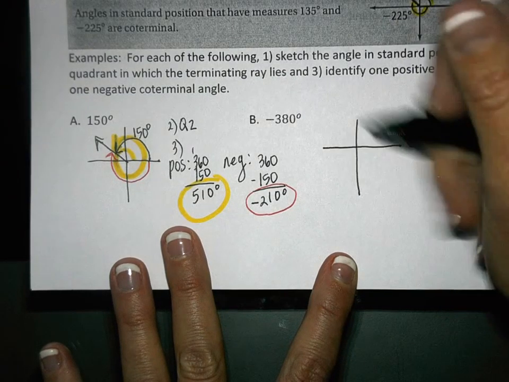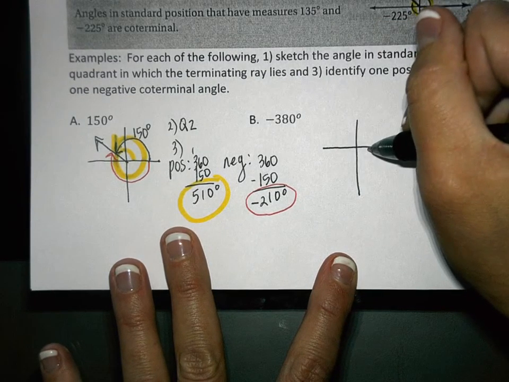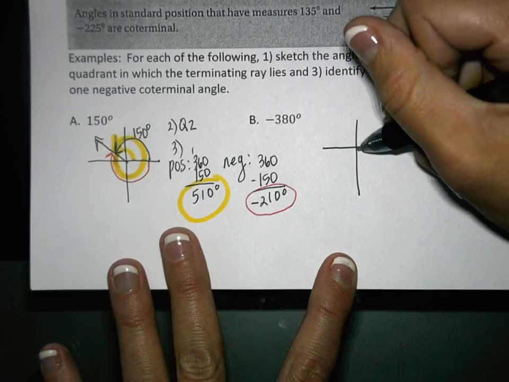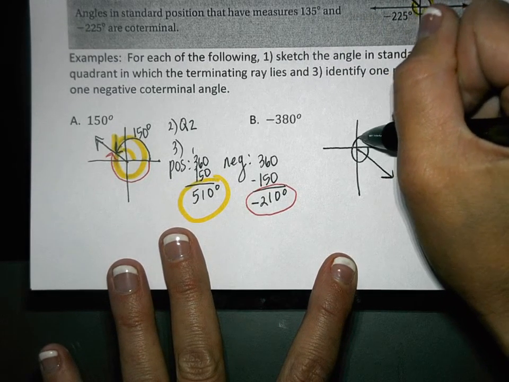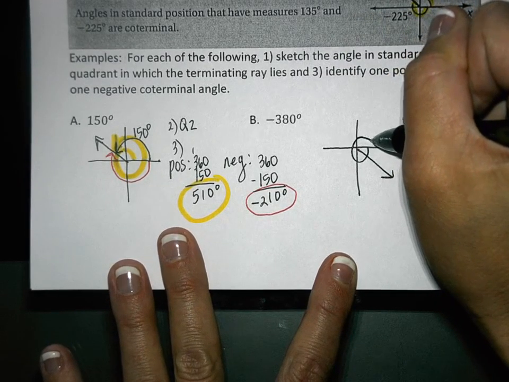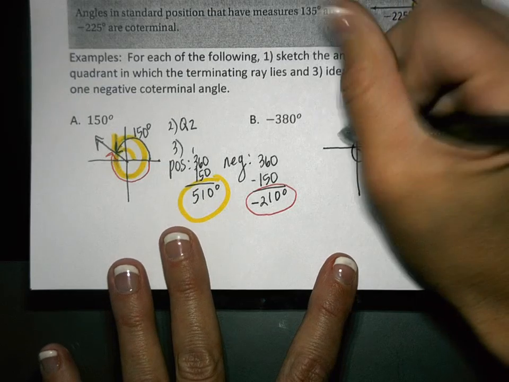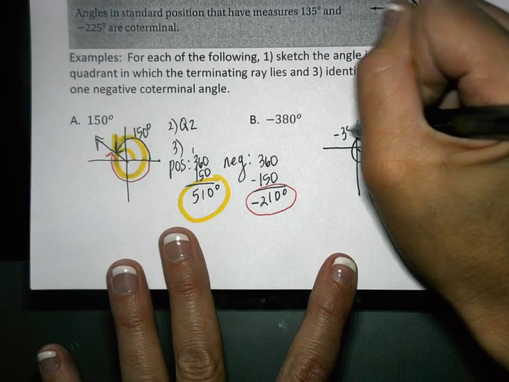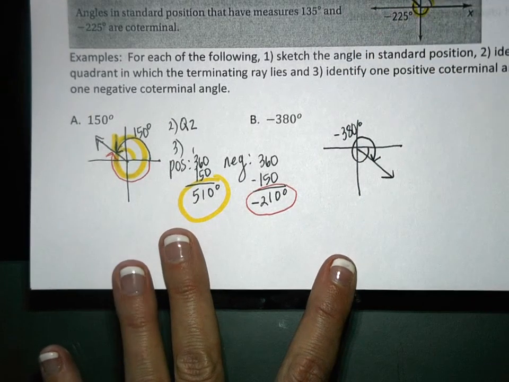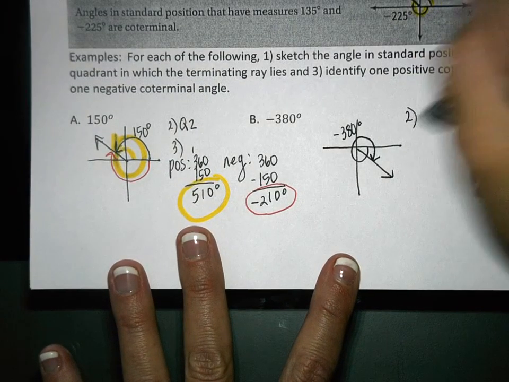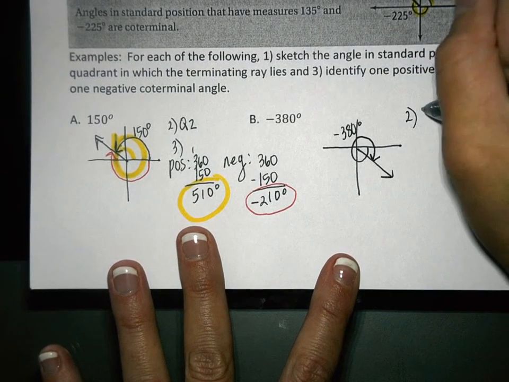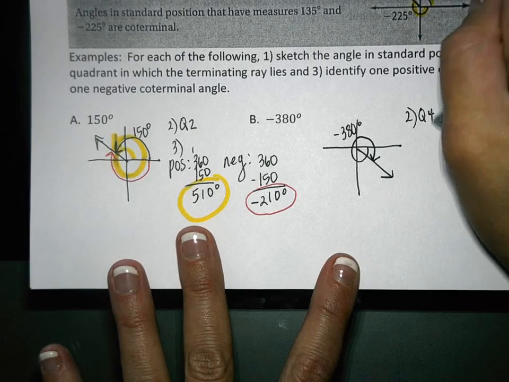So remember negative 360 is a whole circle, and so we would go around and that makes 360. Then we're going to have to go an additional 20 in order to make negative 380. So that is negative 380 degrees. Okay, so question 2 has been answered because we've identified that it's in quadrant 4.